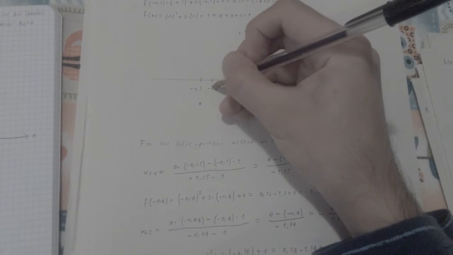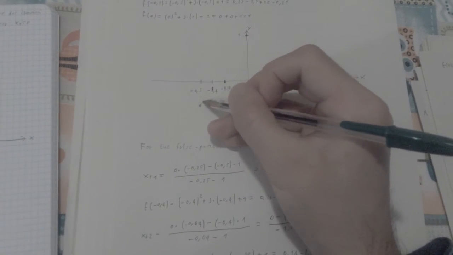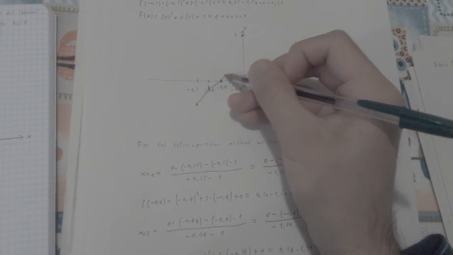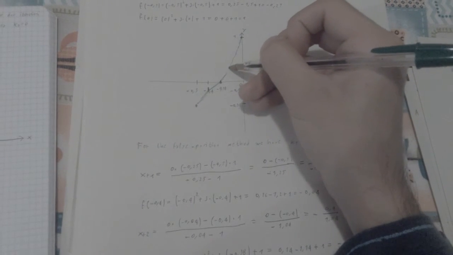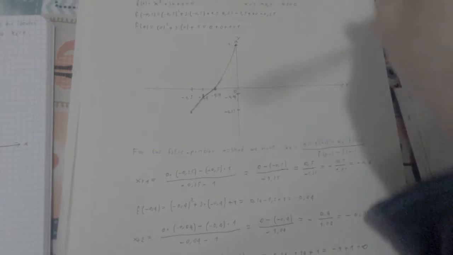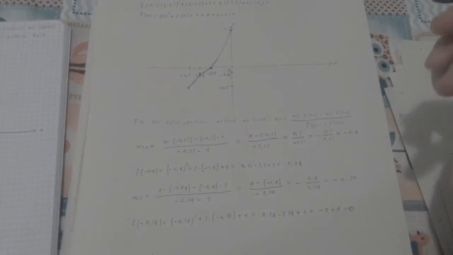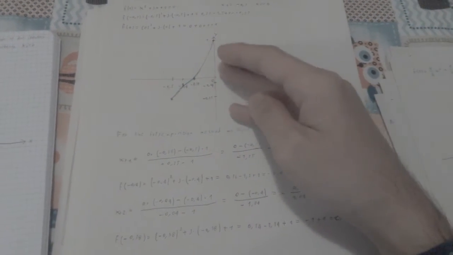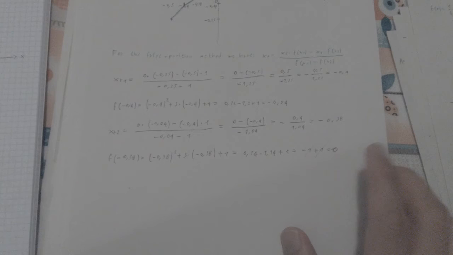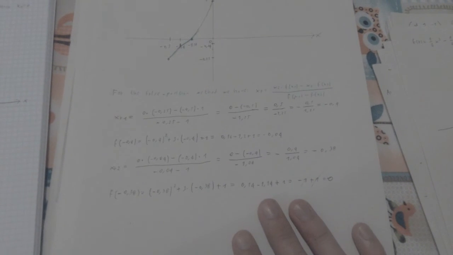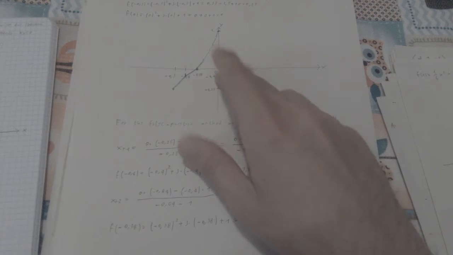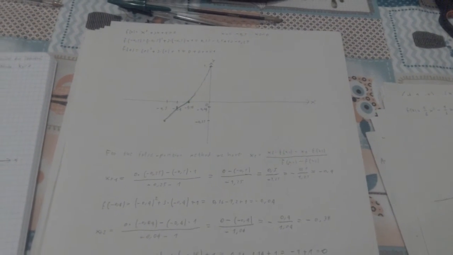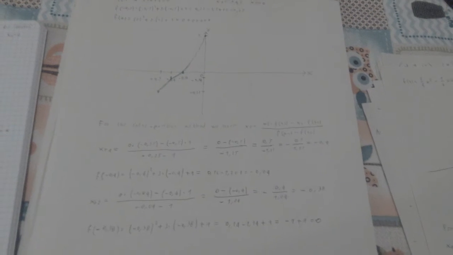I didn't draw this point correctly, but this is going to be our function. I'm sorry that it's not to scale, because I'm really terrible at sketching graphs. But this is the important part: with this method, we found the exact point at which it intersects the axis. Isn't it cool?